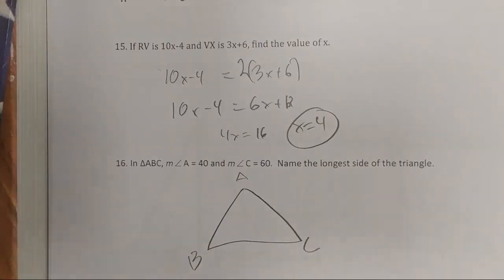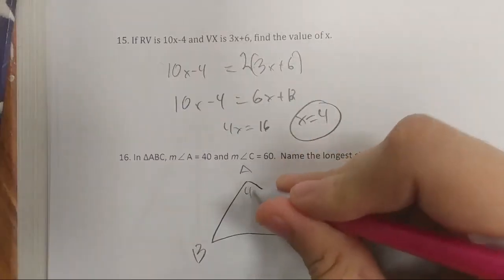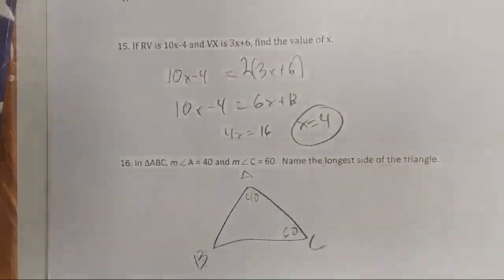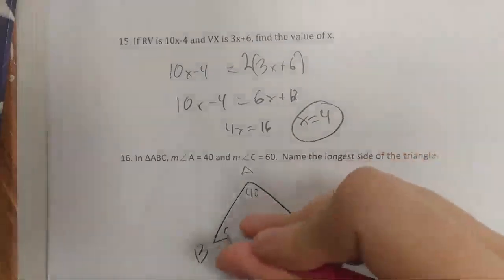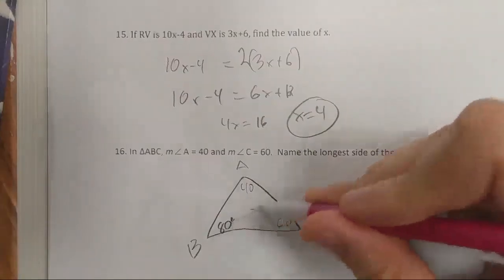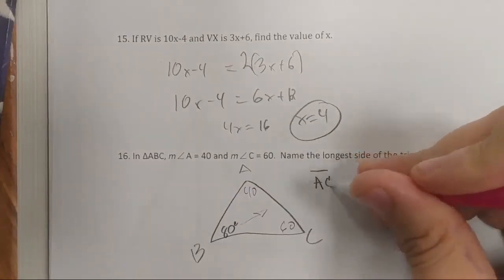Okay. So angle ABC. If I know this is 40 degrees and this has to be 60 degrees, they always add up to 180. So that's 80 degrees here. So which is the longest side? It's the side across from the 80 degrees, which is line AC. So line AC.